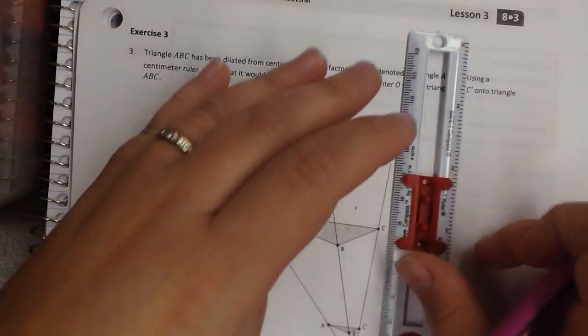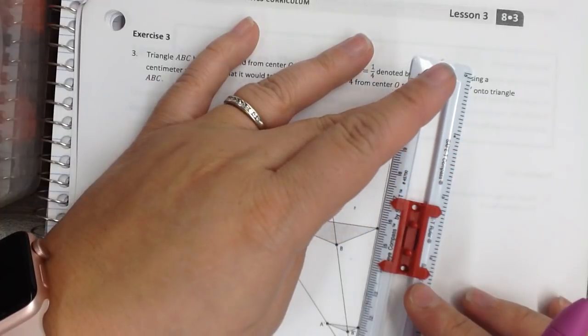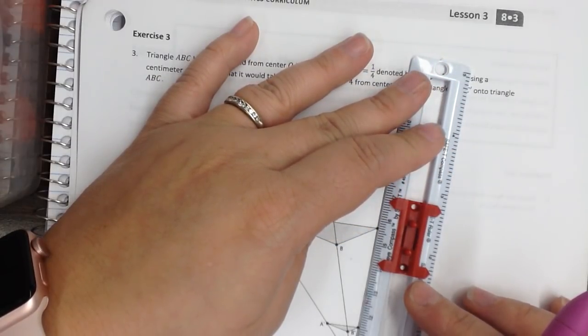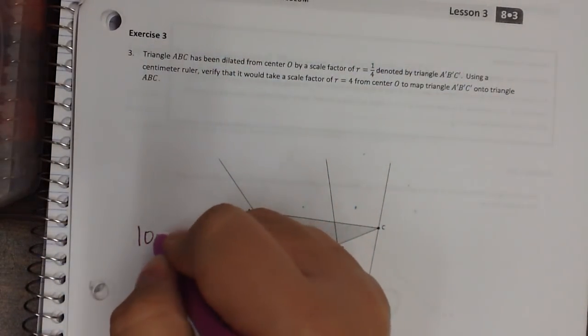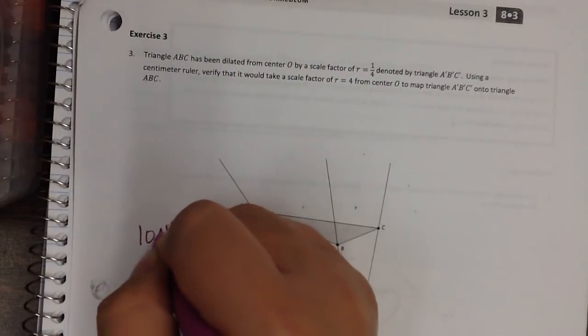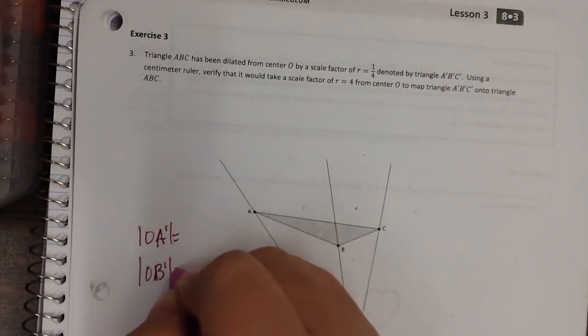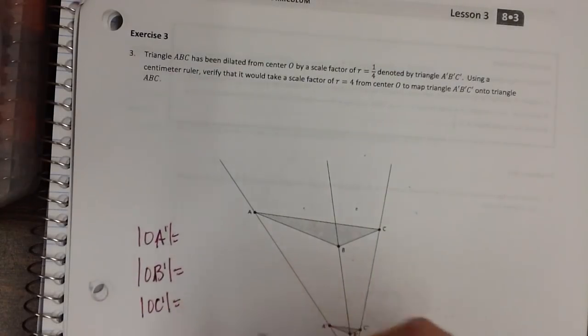So we're going to measure from O to A prime, the distance from O to B prime, and the distance from O to C prime.